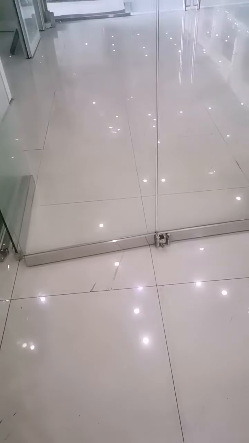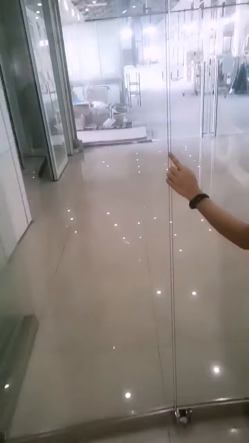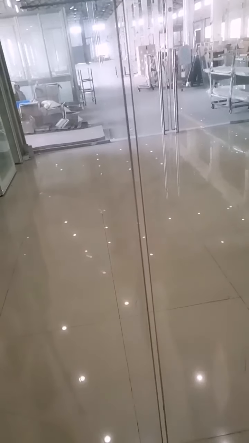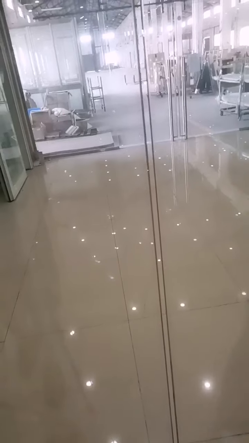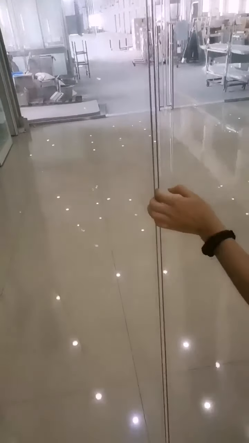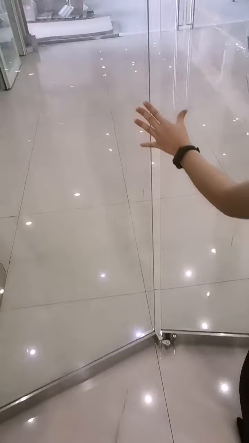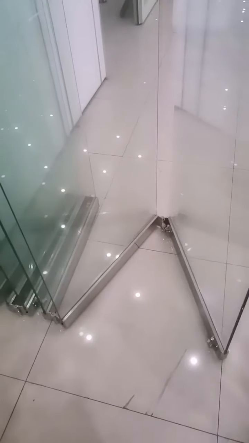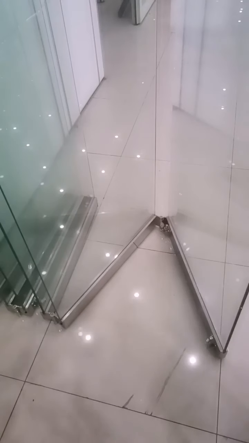And between the glass, the gap is no more than 4 millimeter, the minimum gap. So let me show you the details about the roller and the bolts.